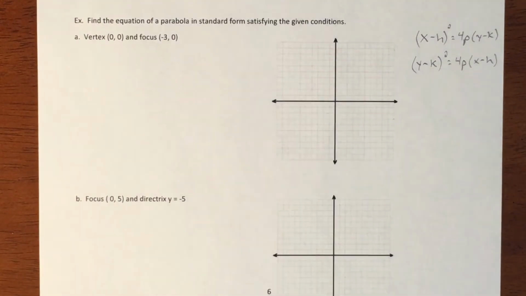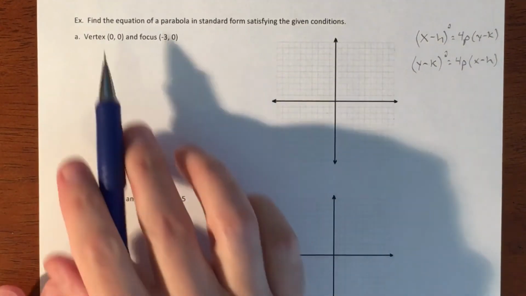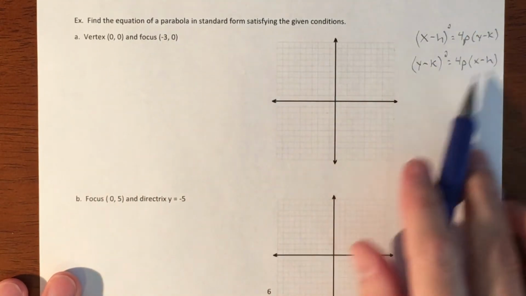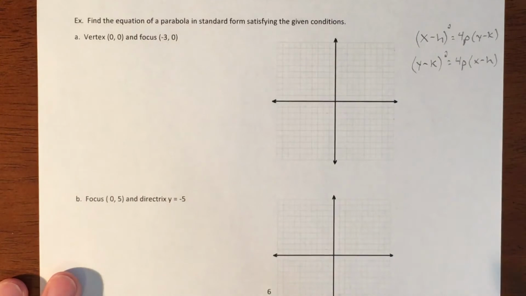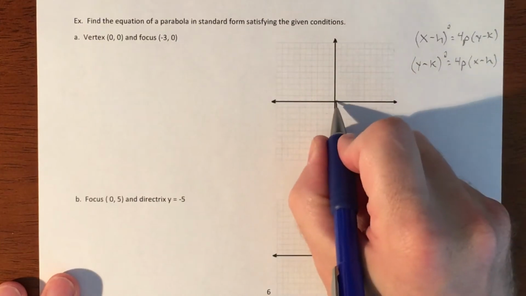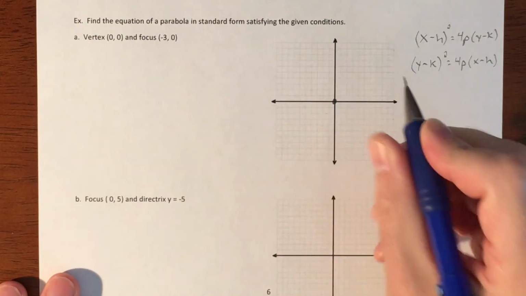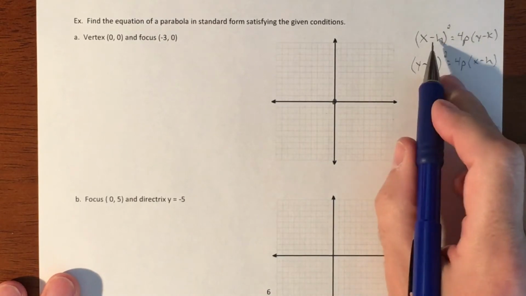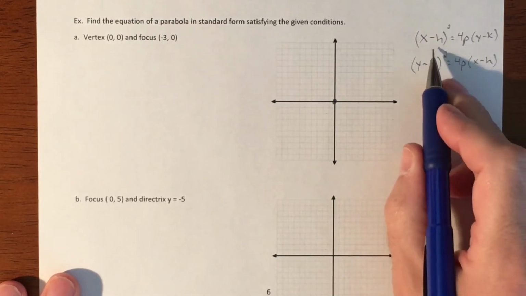In this video, we are going to work backwards. We are going to take information, give ourselves some sort of a visual, and then try to create our equations from the information. So, we start off with our vertex at 0, 0. And that is already telling us that we're not going to have h's and k's, so they're going to pretty much go away.